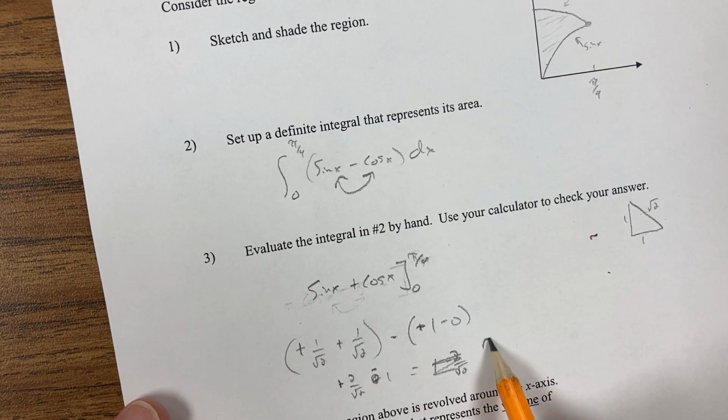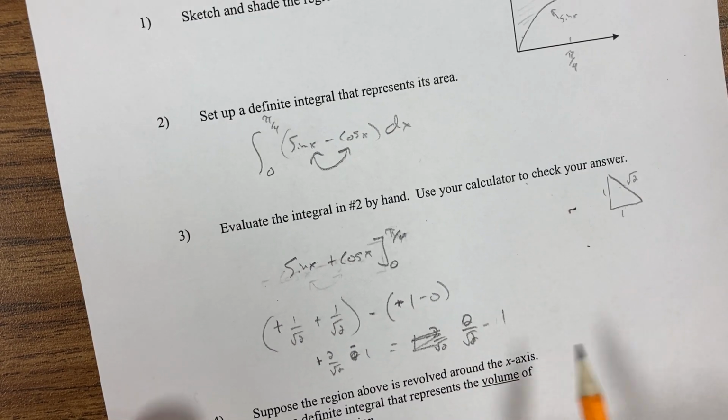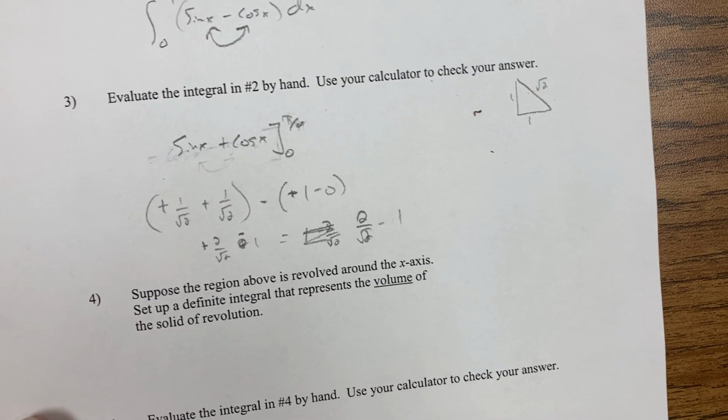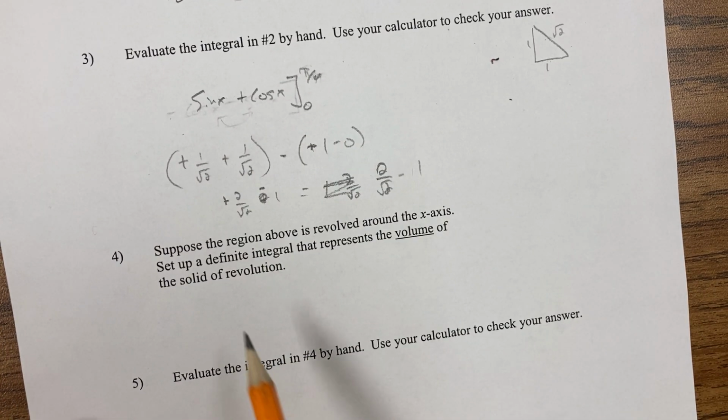So we end up with 2 over square root of 2 minus 1, which does check out then. All right, so we ended up getting there. My fault on the initial setup.